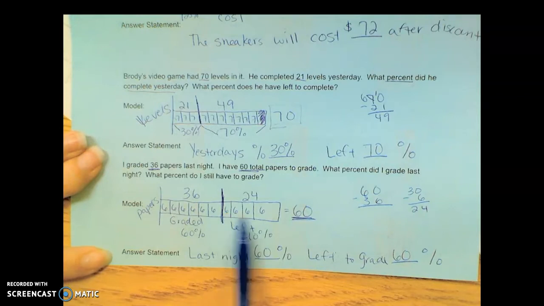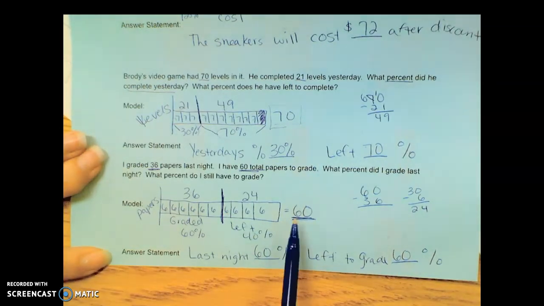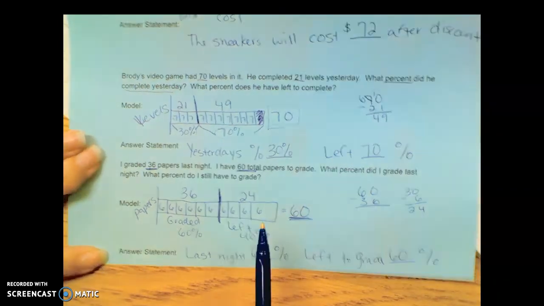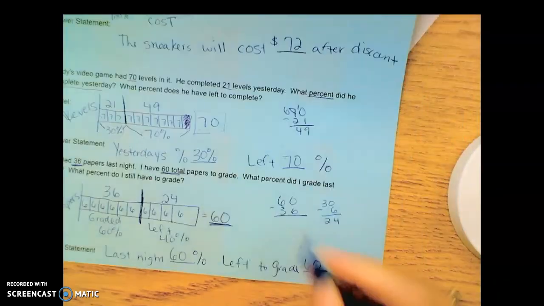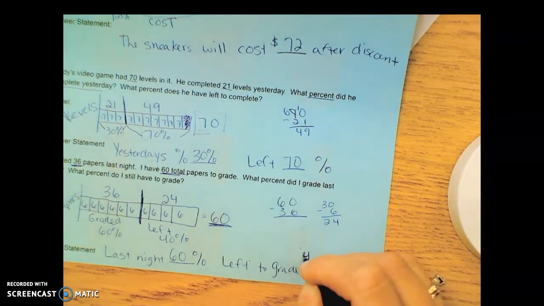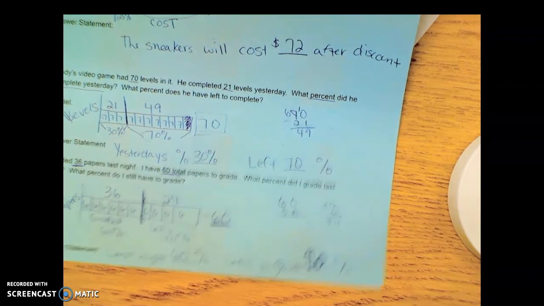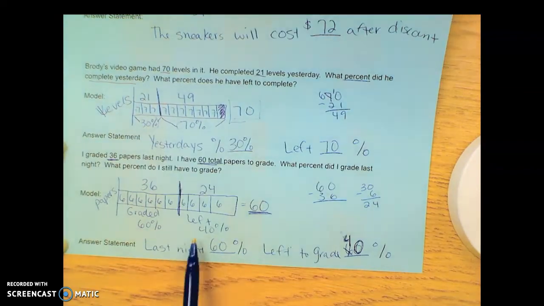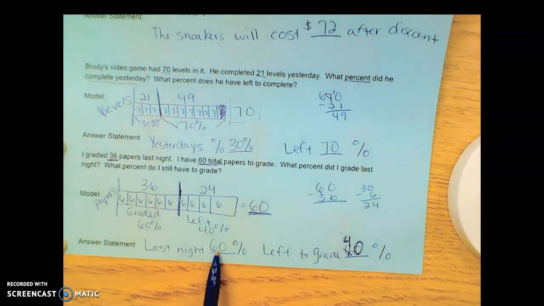And then here would be 4 boxes, which is 40%. That makes sense because it's less than 50%, less than half. Also, 60 and 40 go together. Whoops. That should have been 40. Hope my friends that were grading it earlier see that. Left is 40%. 60 and 40 go together to make 100%.